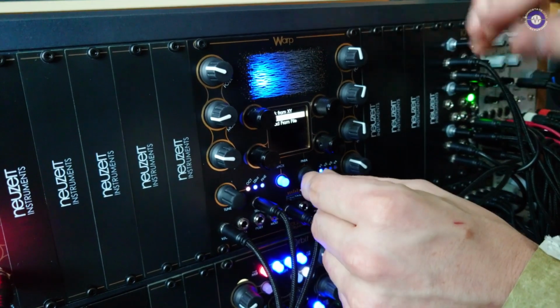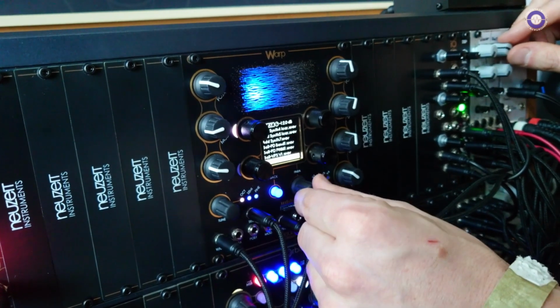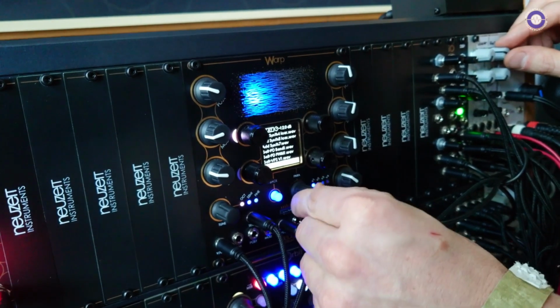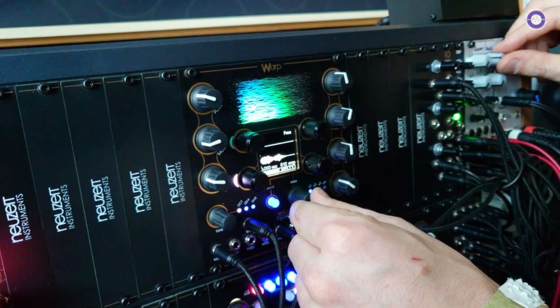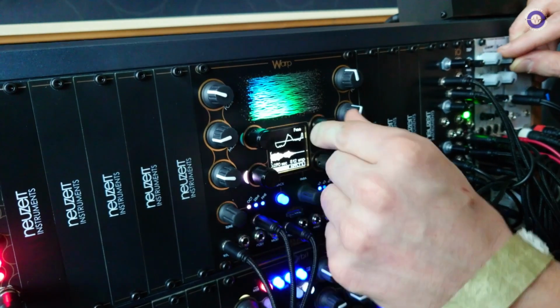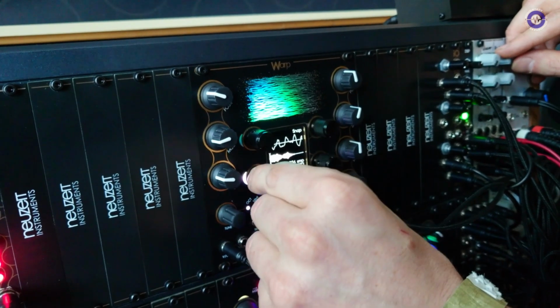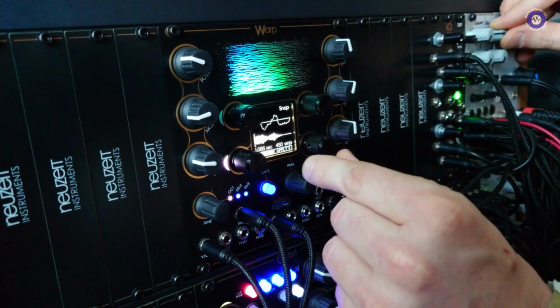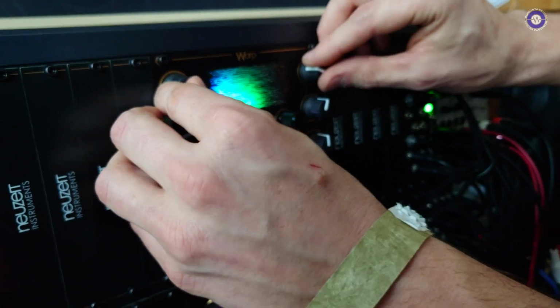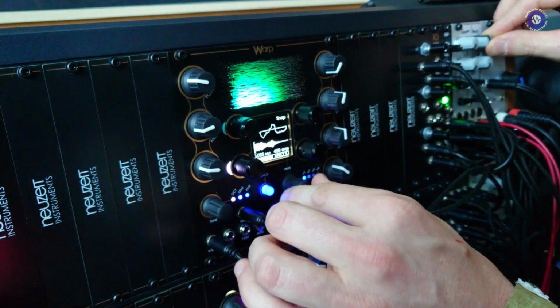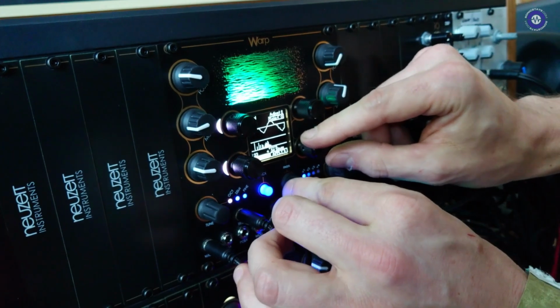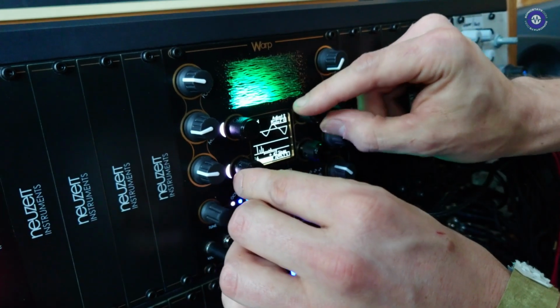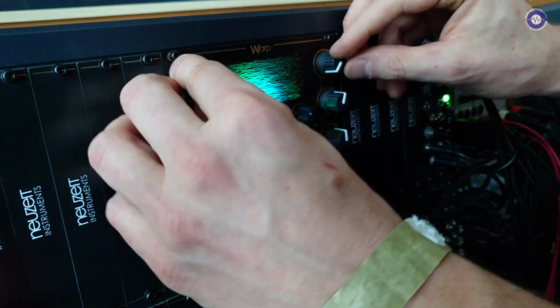I can also select just a single grain. For example, I have this cello here, and I pick a random waveform and turn on snap to grid so that I don't have any artifacts at the edges. Now I can import a single waveform, and from that starting point I go on with my drawing and alter it.